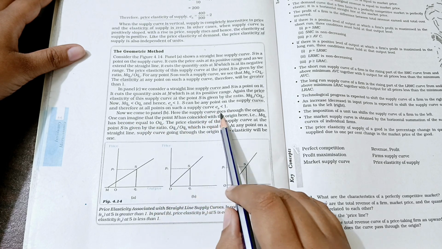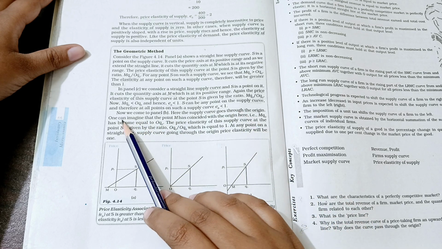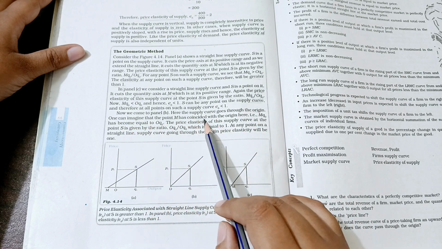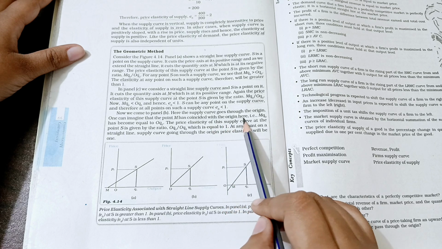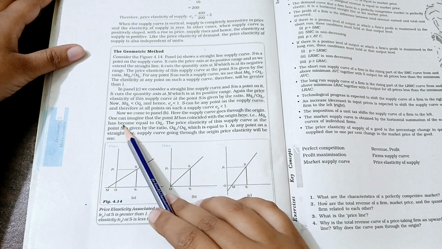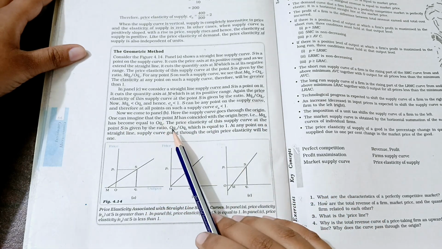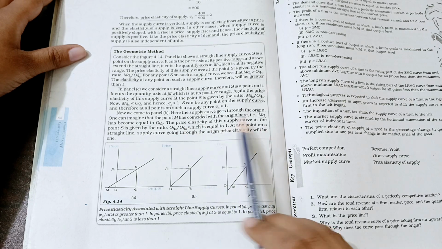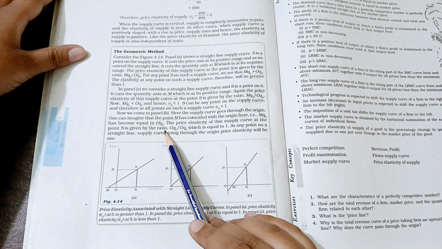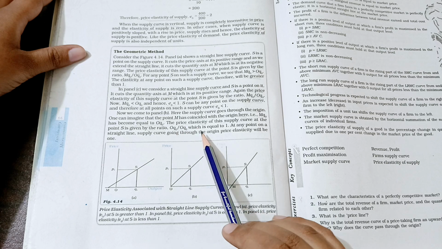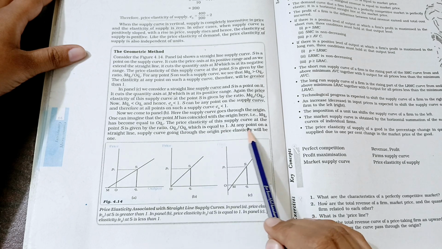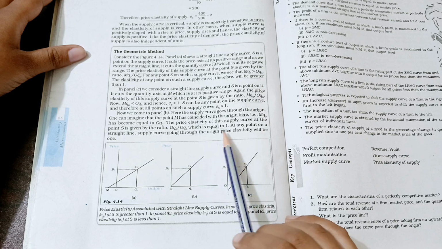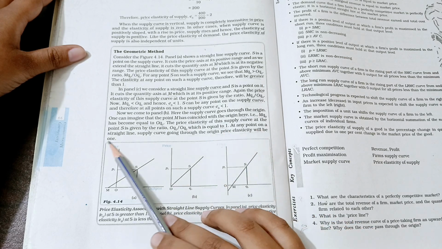Here the supply curve goes through the origin. One can imagine that the point M has coincided with the origin here. That means MQ0 has become equal to OQ0. The price elasticity of this supply curve at the point S is given by the ratio OQ0 by OQ0, which is equal to 1. At any point on a straight line supply curve going through the origin, price elasticity will be 1.